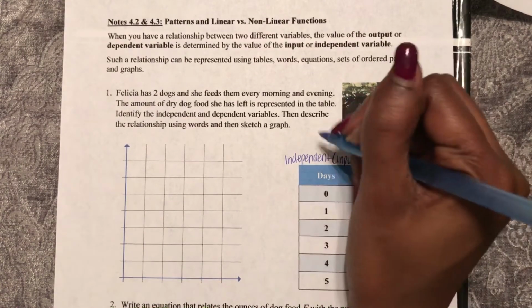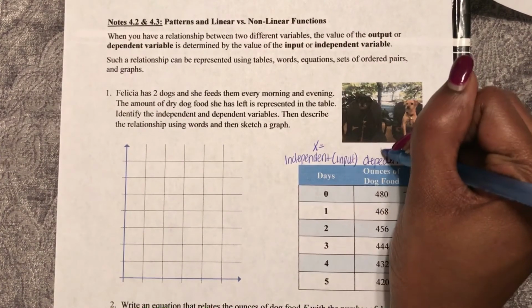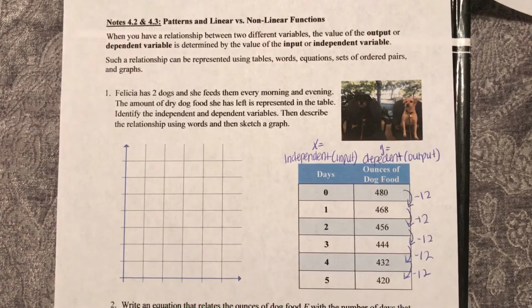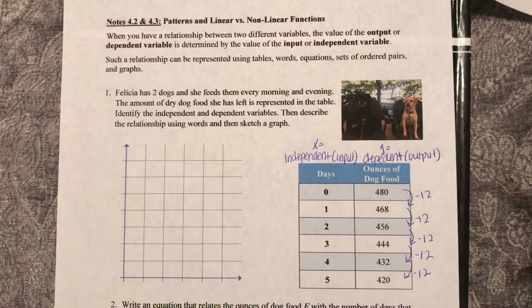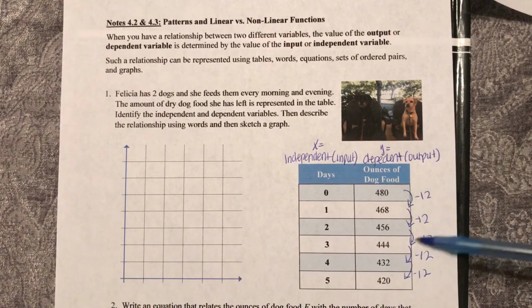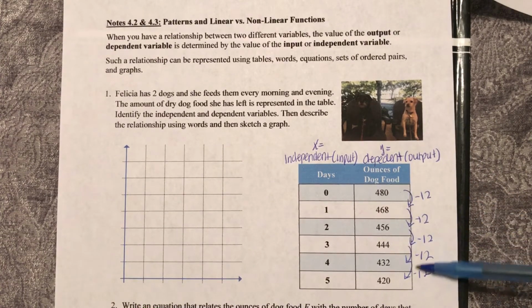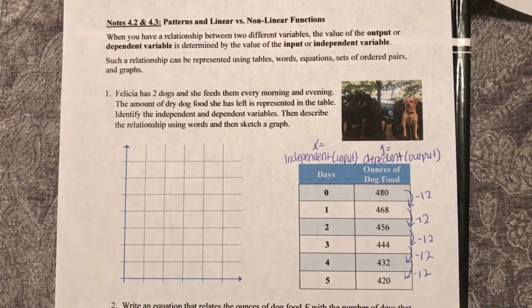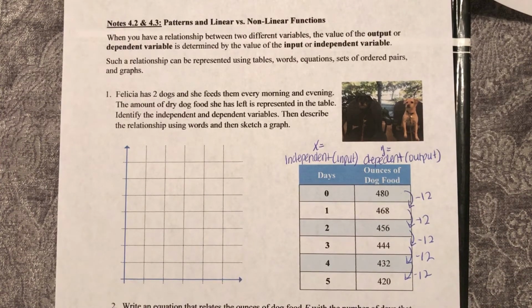So it's usually the case that X is your independent, Y is your dependent, input output values. So let's describe the relationship in words. Okay, well, I've already seen, it looks like every day the amount of food is going down 12 ounces.